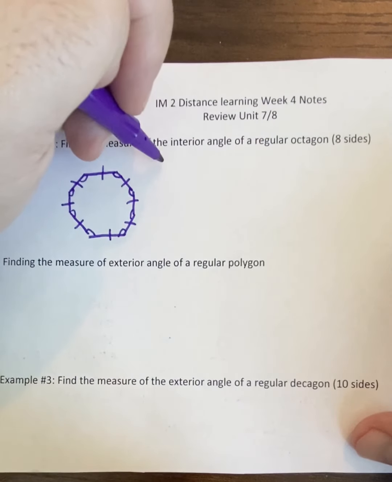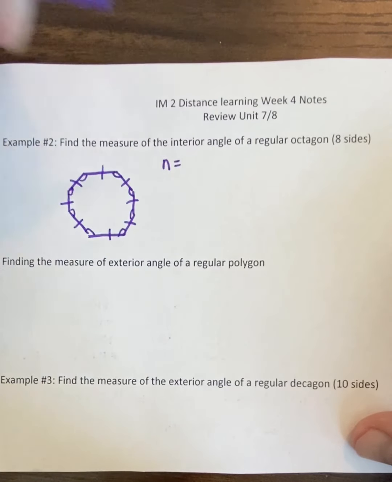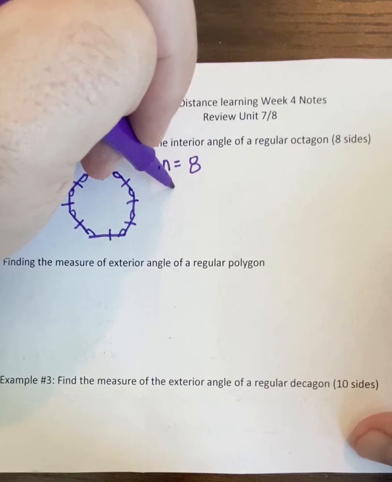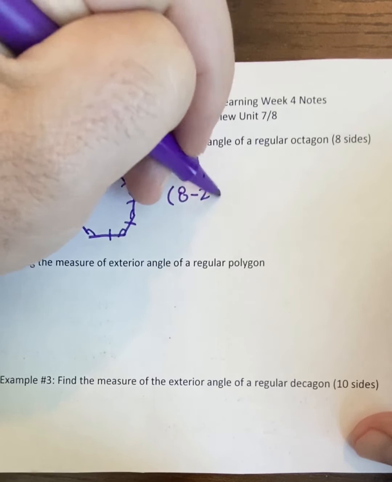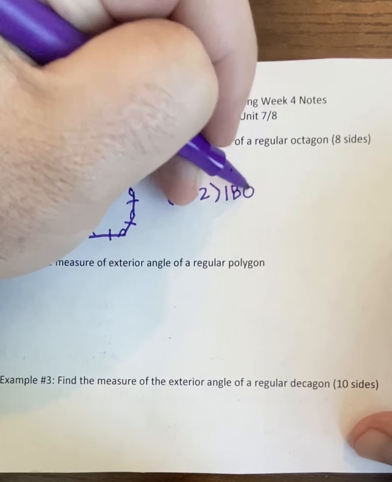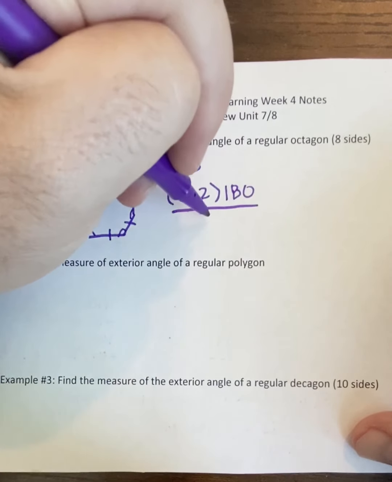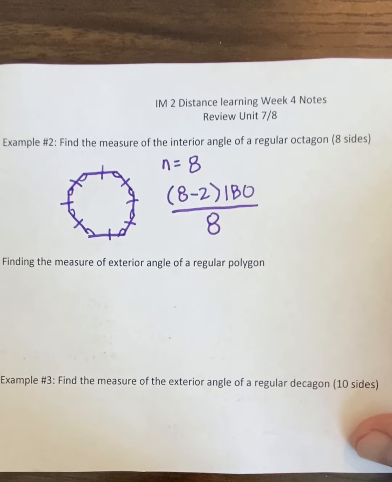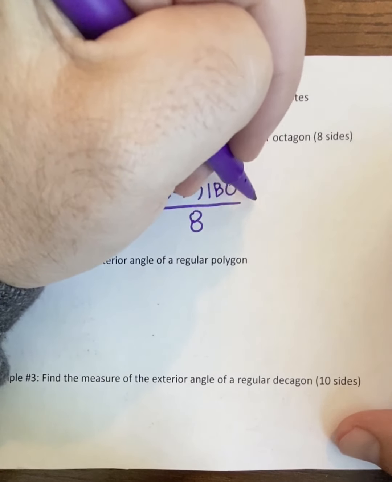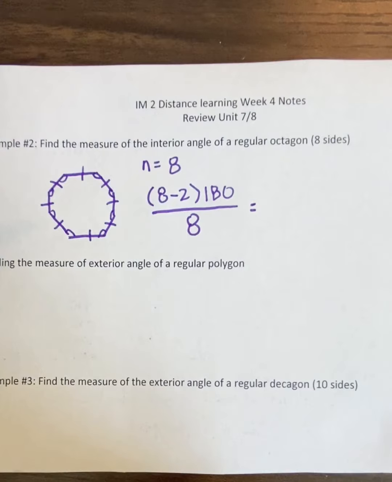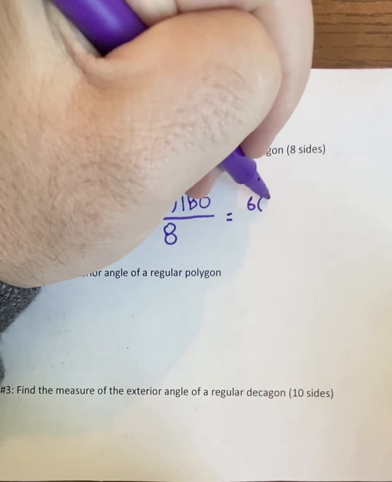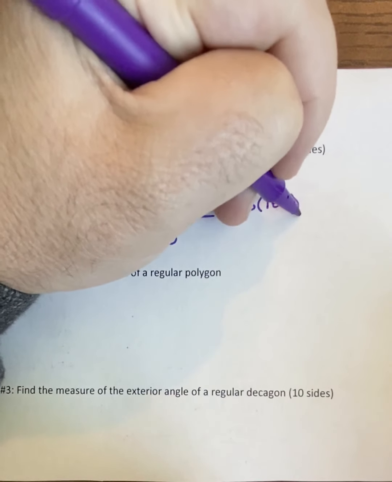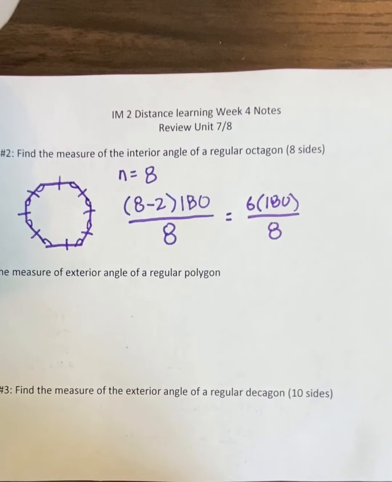Okay, so we know that n, the number of sides, is 8, and so we would plug it into the formula. 8 minus 2 times 180 divided by 8. And so that gives us 6 times 180 divided by 8.